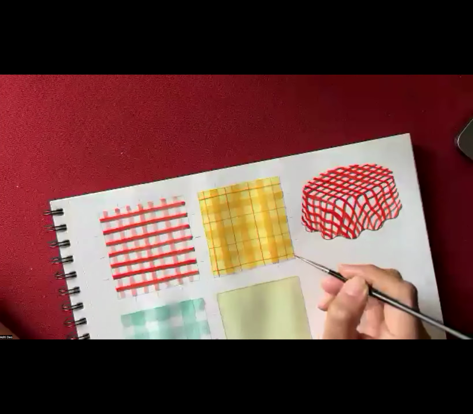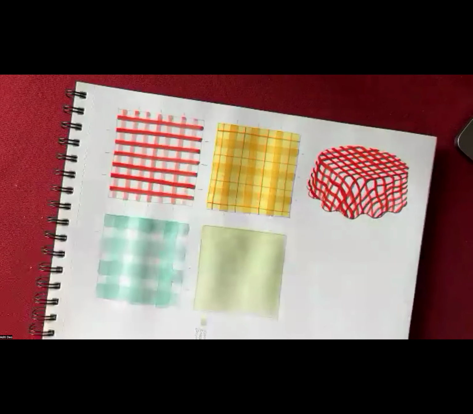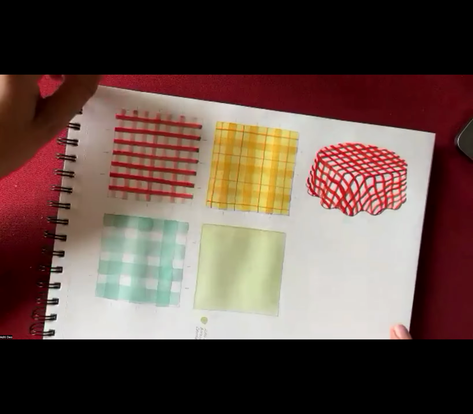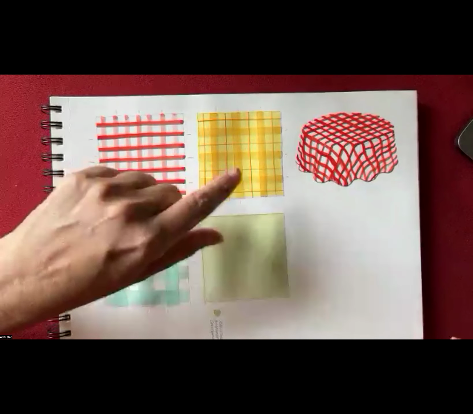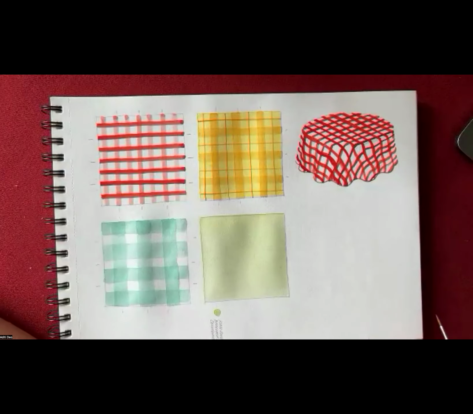What color are you using here? This is a mix of orange and, in your case, chrome yellow. So I've added orange to the base color.